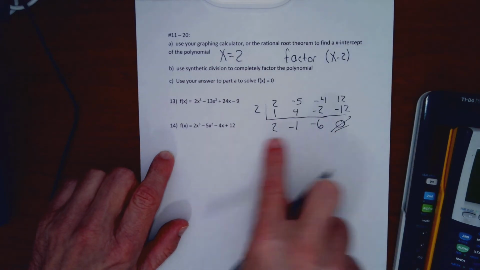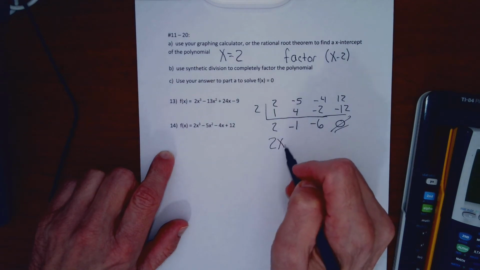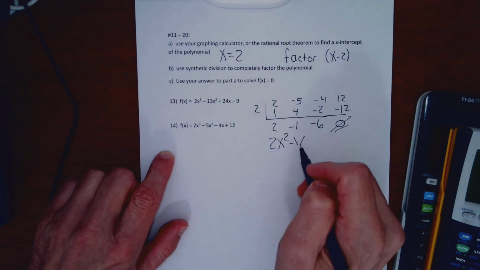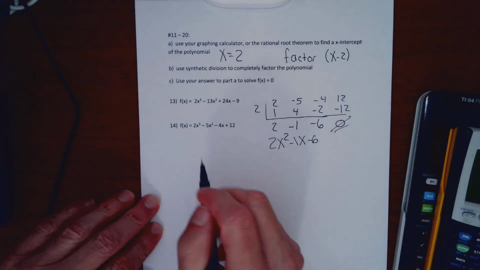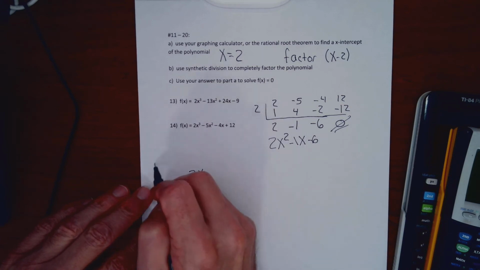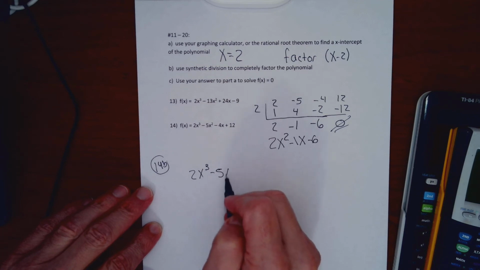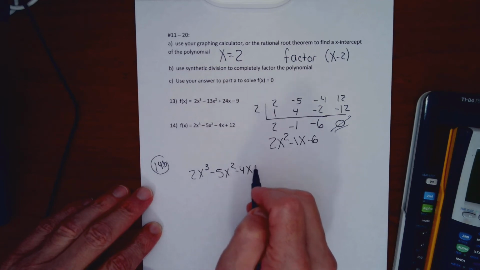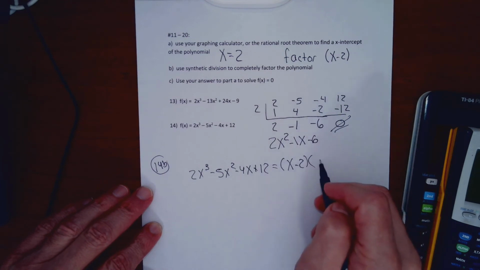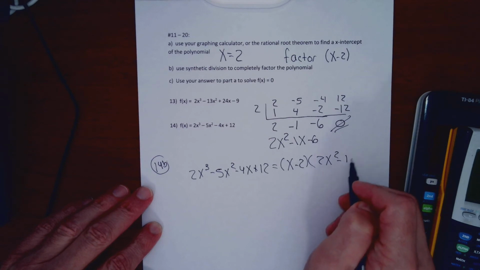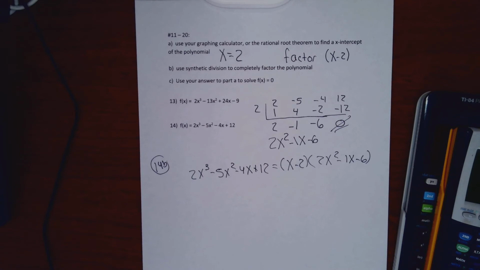I'll take this and decrement down from an x cubed to an x squared. The synthetic division gives me 2x squared minus 1x minus 6. I'm going to need to factor this. Ultimately, right now, I know that in part B of number 14, 2x cubed minus 5x squared minus 4x plus 12 is going to factor into x minus 2 times 2x squared minus 1x minus 6, but I need to factor that. That's hard factoring.